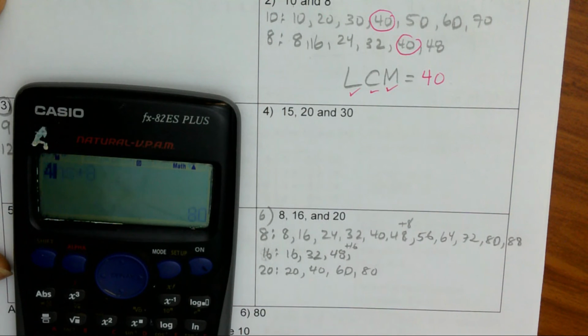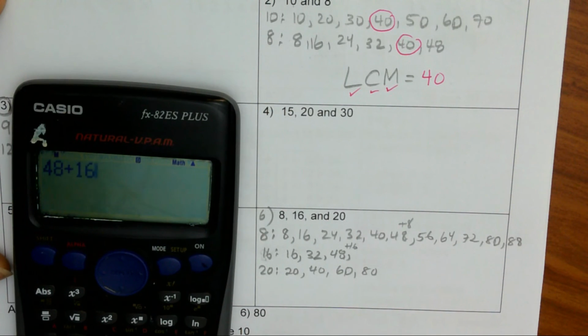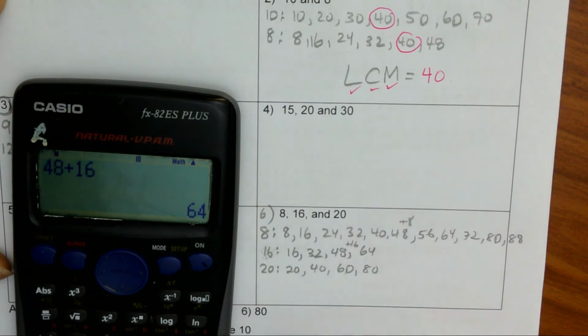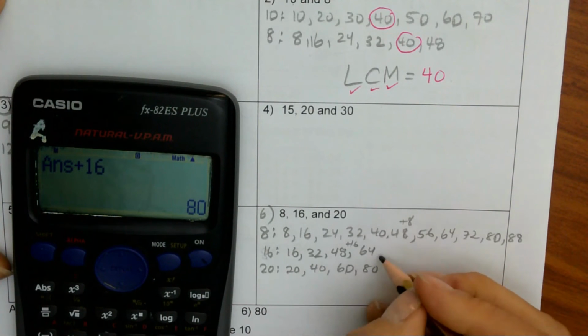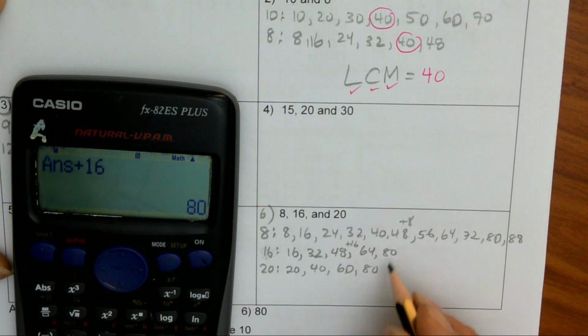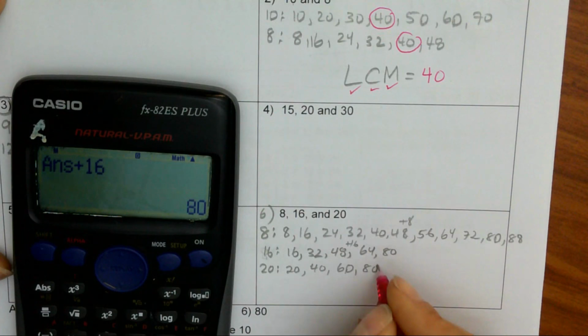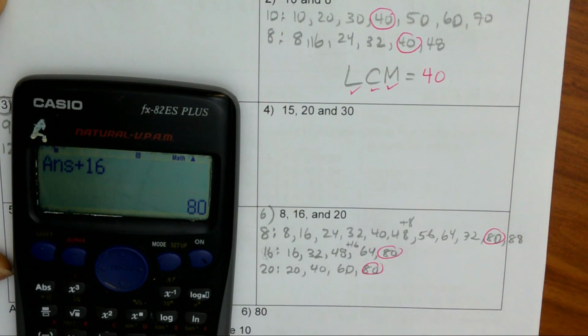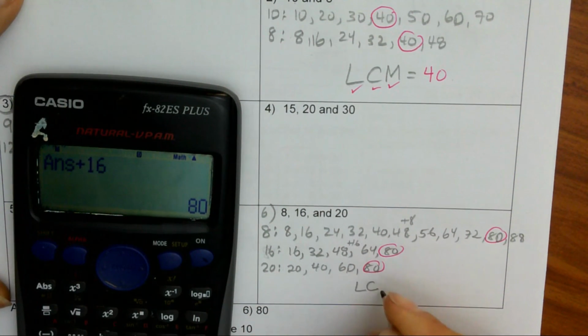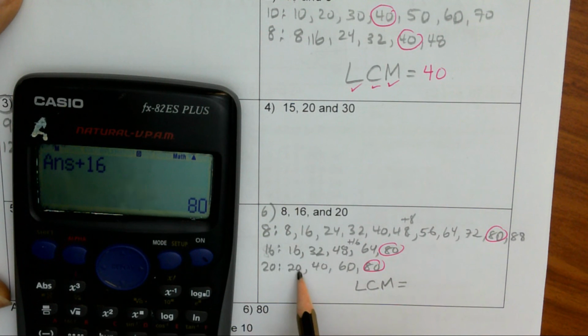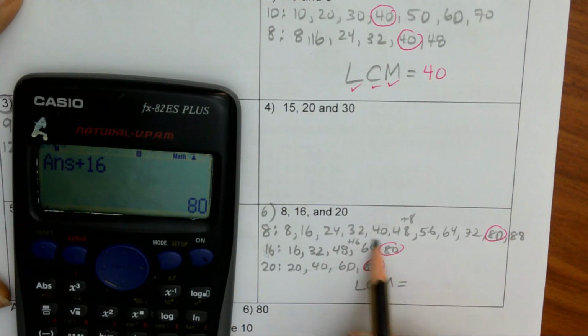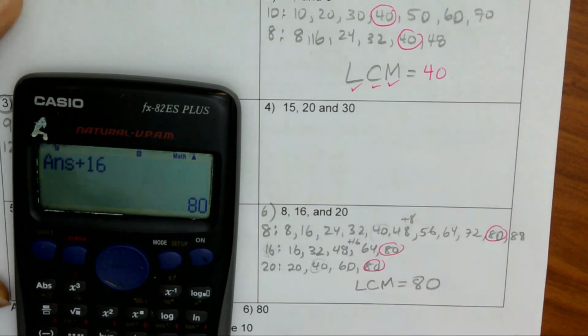So 48 plus 16, plus 16. Ooh, look, 80, 80, 80. They have 80 in common. So my lowest common multiple, is there anything else in common? There's a 40 and a 40, but that doesn't have 40. So the least common multiple is 80.